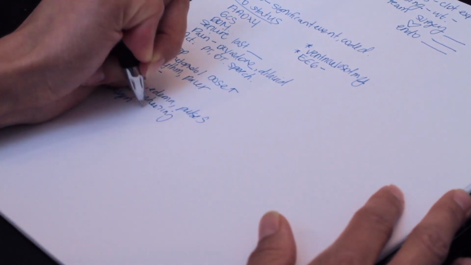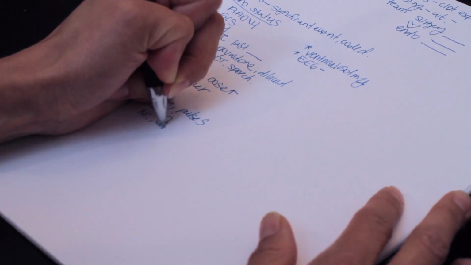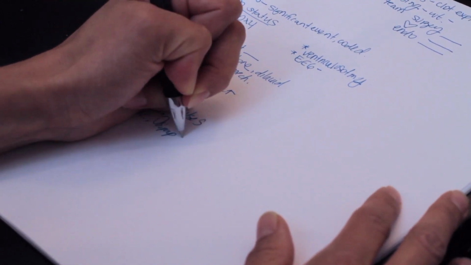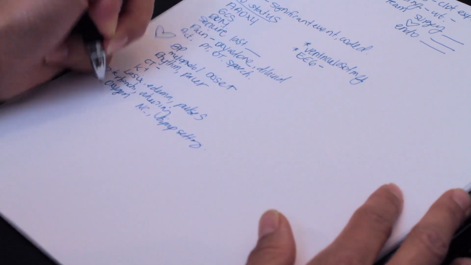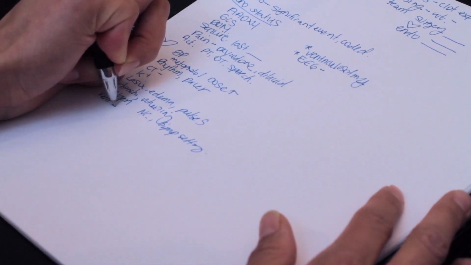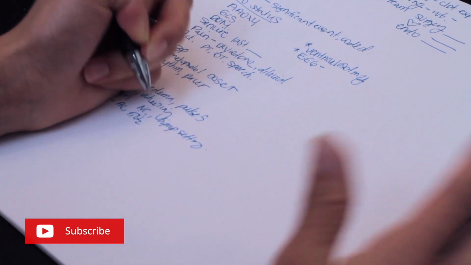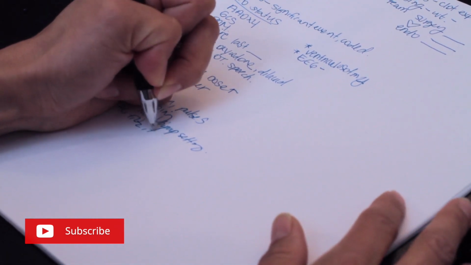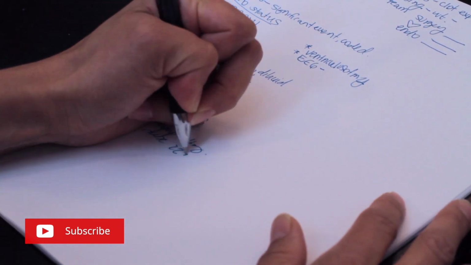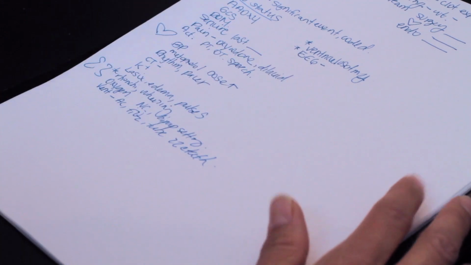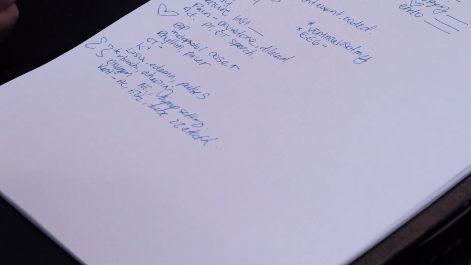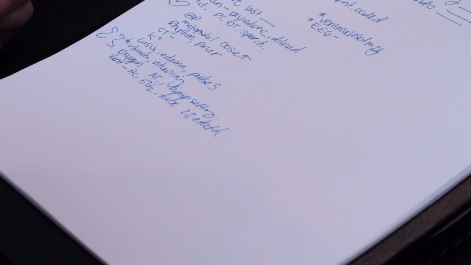So are they on nasal cannula? Do they need a BiPAP at nighttime? What are those settings? If they have a vent, what are the settings? Is it assist control? What's the FiO2? Where is the tube at? Is it 22 at the teeth? Has it been repositioned? These are all things that I need to know that are very relevant to the care.